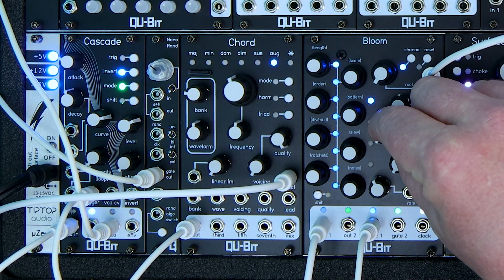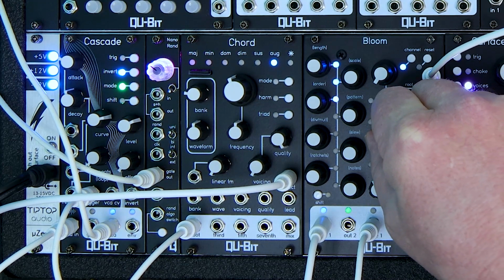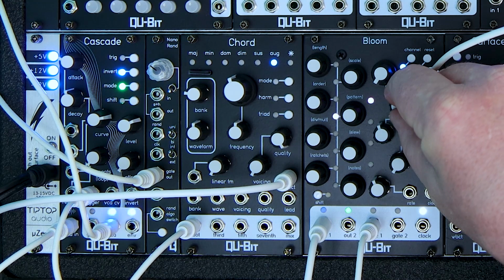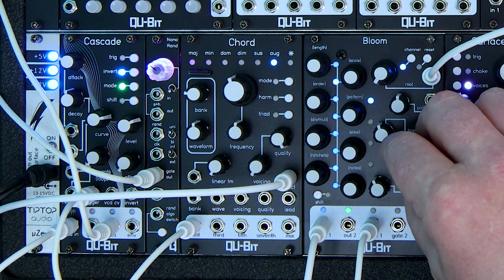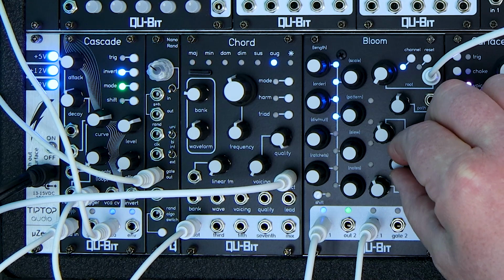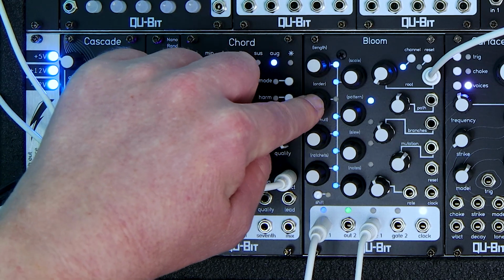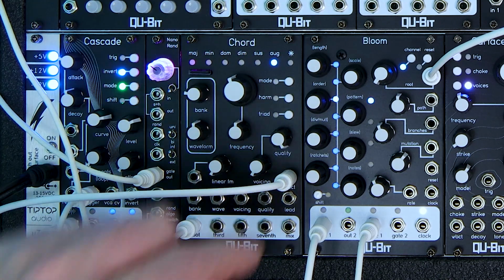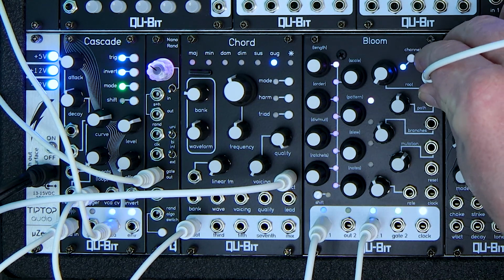And then we can start to just adjust everything here. So we'll introduce some branches. And then path. And then mutation. And turn off some steps here and there. I'm going to pull out the root note here.